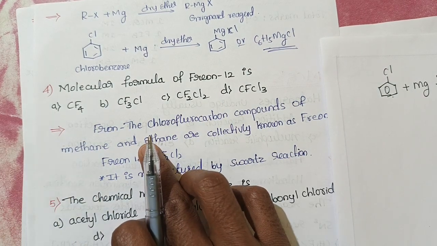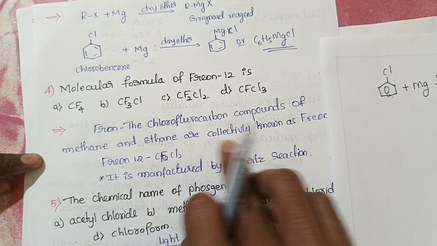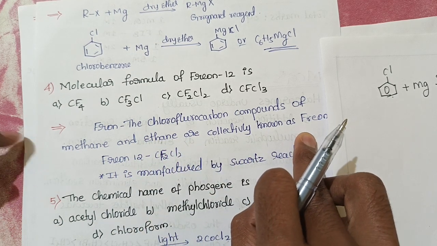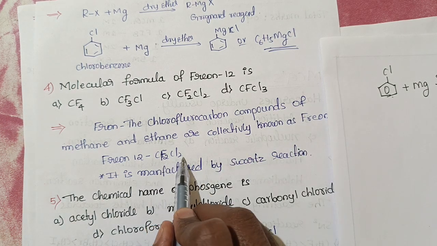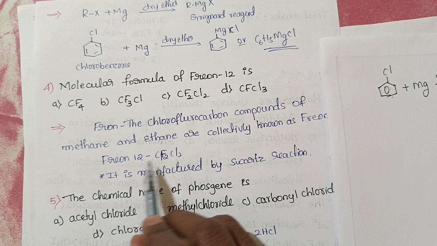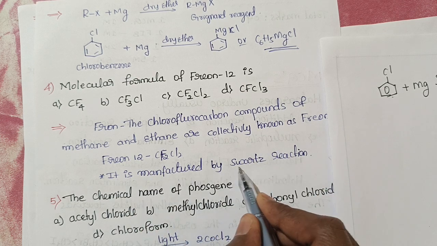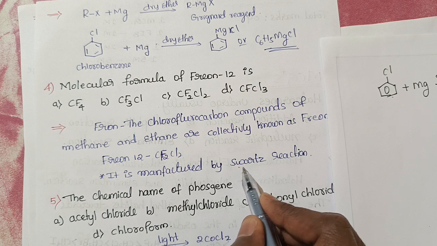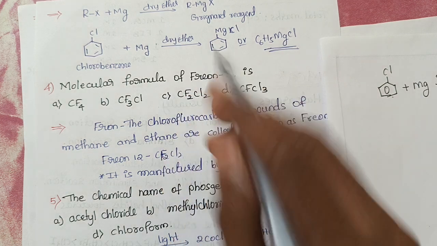So this is the chlorofluorocarbon of methane and ethane. These are collectively called as what? Freon. So this Freon 12, which has the formula CF2Cl2, you should remember, is manufactured by the Schwarz reaction. So how is this Freon 12 manufactured? It is manufactured by the Schwarz reaction. Therefore the answer is C.